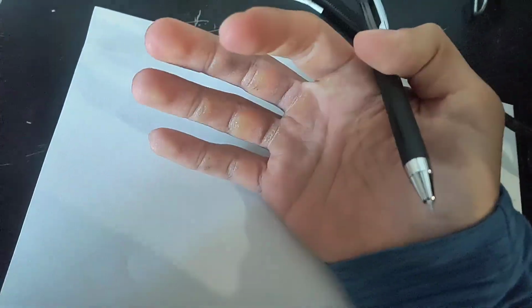We're going to do some examples of decomposing fractions into unit fractions. So let's decompose some fractions.